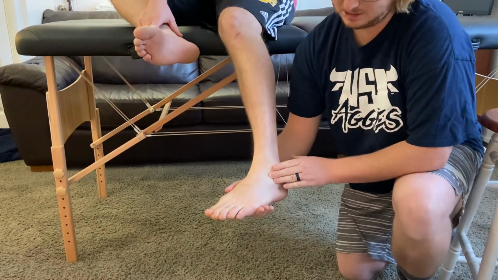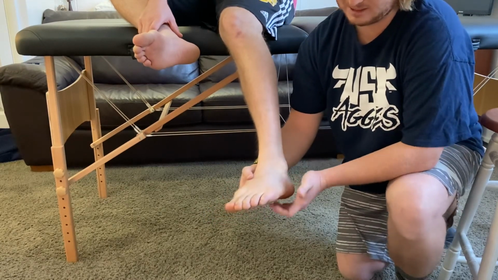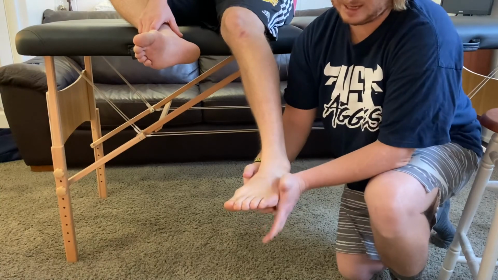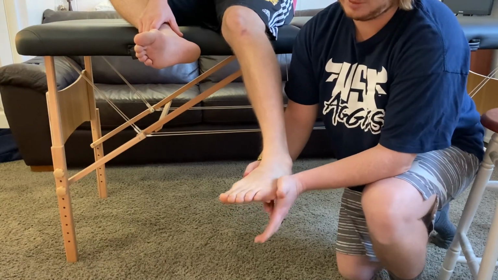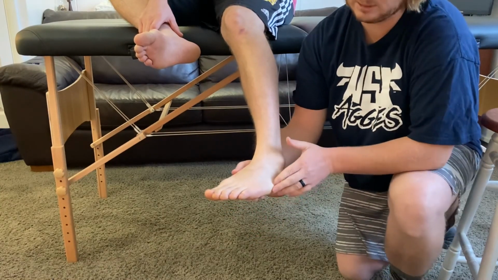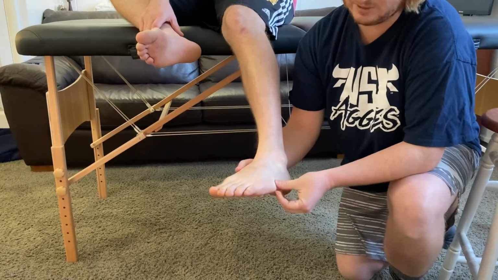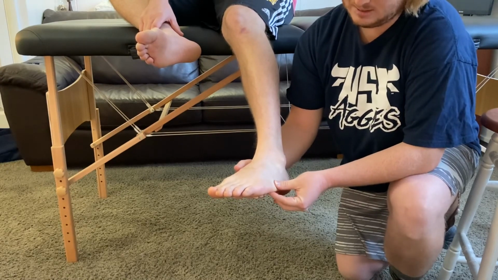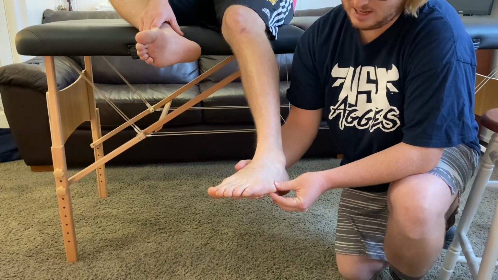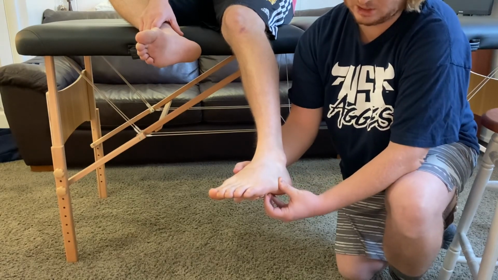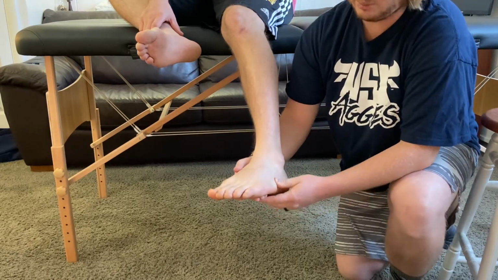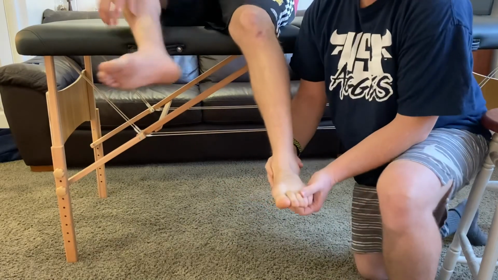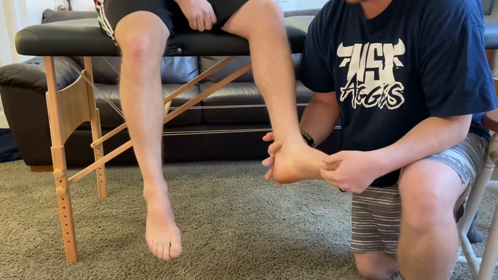The next structure we're going to find is the base of the fifth metatarsal. So if I take my hand right here along the side of the foot, you can feel the base of the fifth metatarsal sticking out. And that's important because your abductor digiti minimi comes and attaches onto there. As well, if you roll off of that structure, you can find the cuboid bone. And then on the medial side, the last structure is the navicular tuberosity.